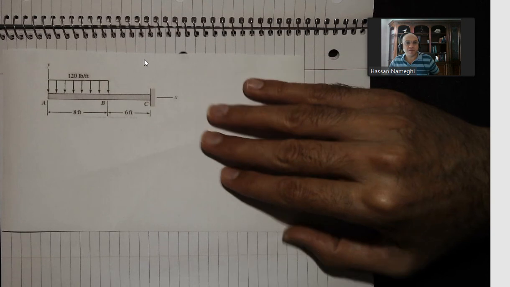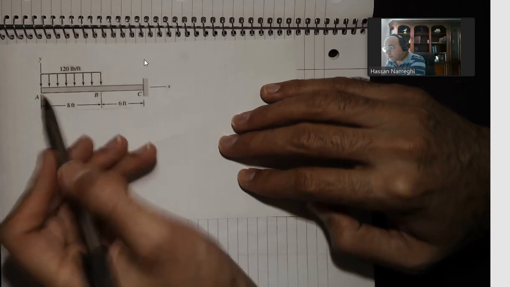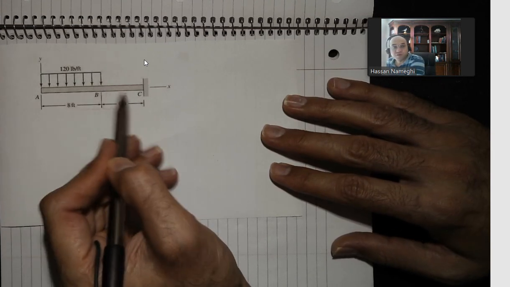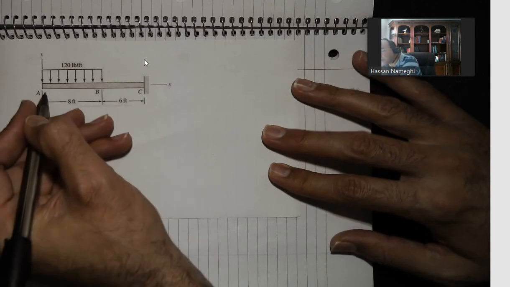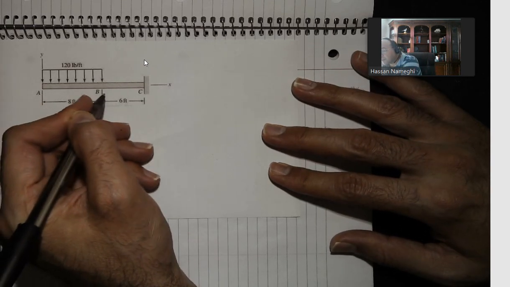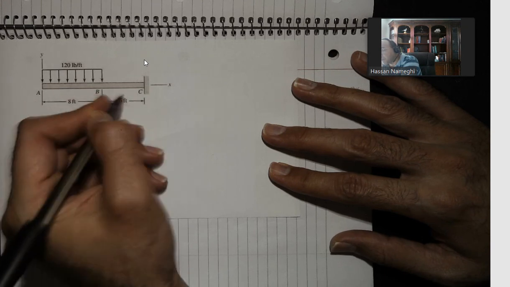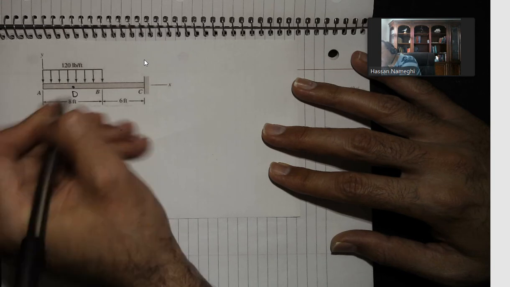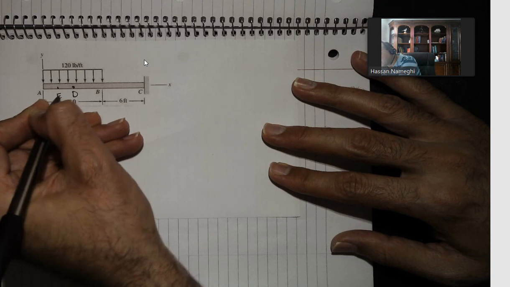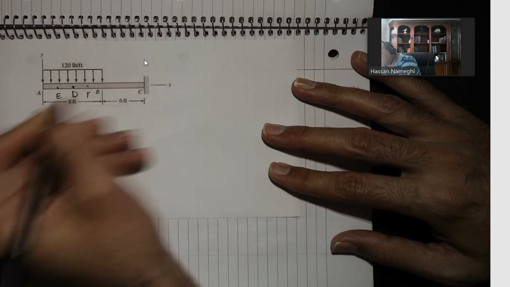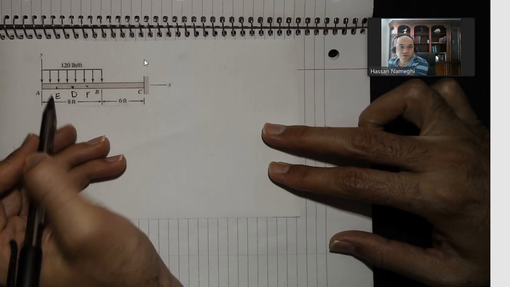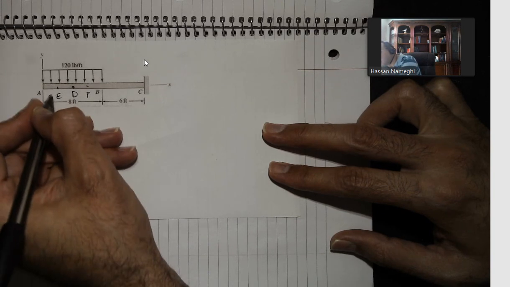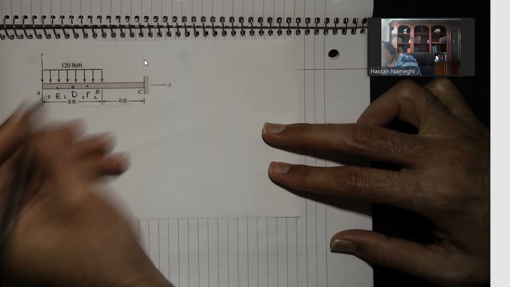Okay, in a problem like this, if I want to find bending moments, I can convert this to a distributed load, but assume that the question asks me to find the bending moment, shearing force, and all these things at multiple points. Like assume that I want to find it at point A, B, C, I'm going to call this D, point E here, and point F here. From point A to E, overall this is 8 feet. I'm going to assume here is 2 feet, here is 2, here is 2, and down here is 2 feet.